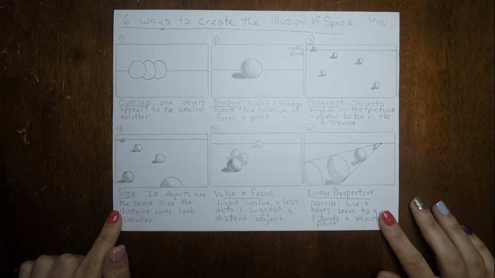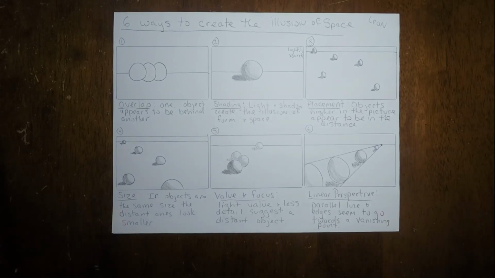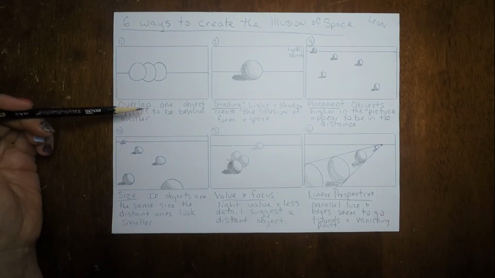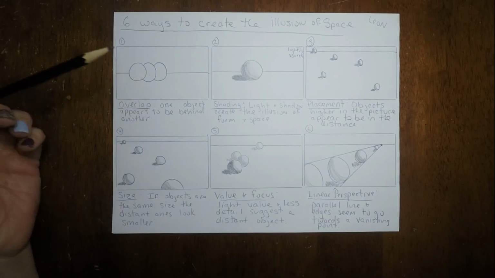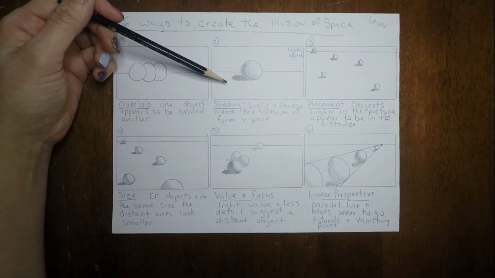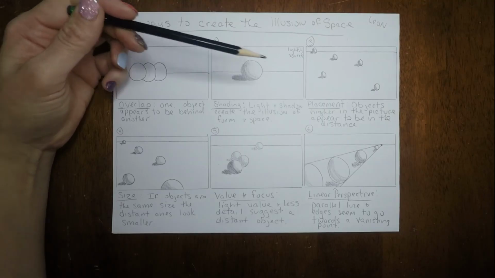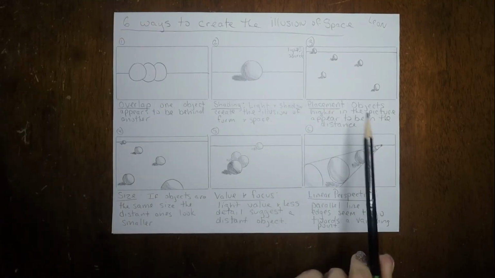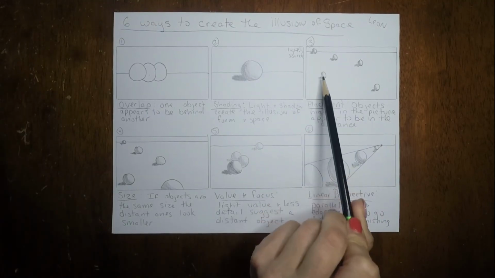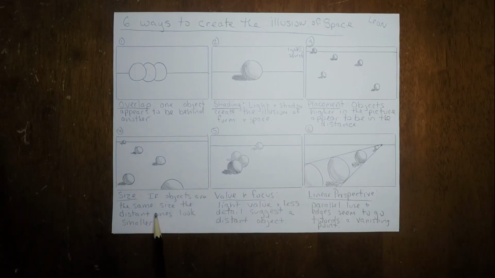So those are the 6 ways to create the illusion of space. Overlapping, one object appears to be behind another. Shading, light and shadow create the illusion of form and space. Placement, objects higher in the picture appear to be in the distance. Size, if objects are the same size, the distant ones look smaller. Value and focus, light value and less detail suggest a distant object, so when they get lighter, they look farther away.